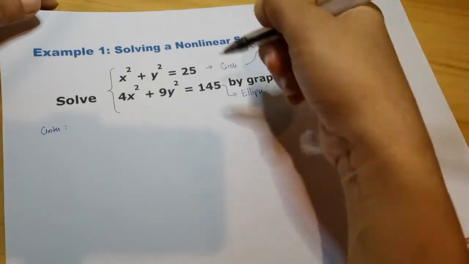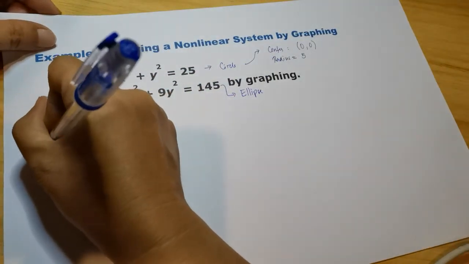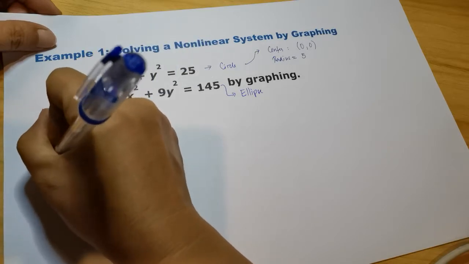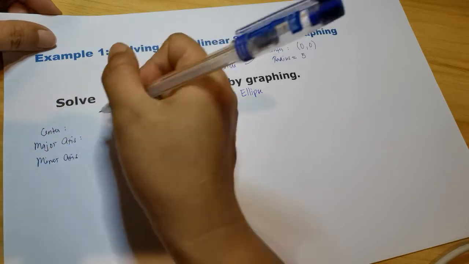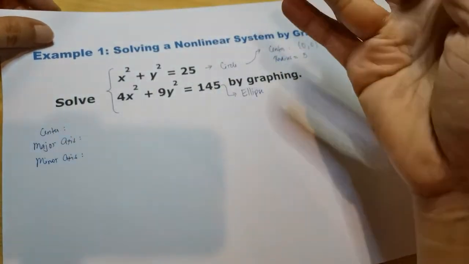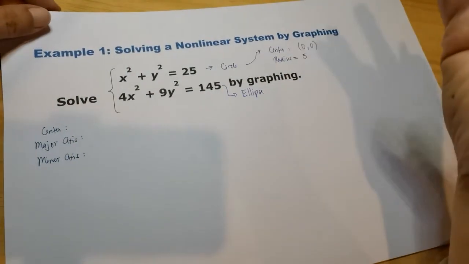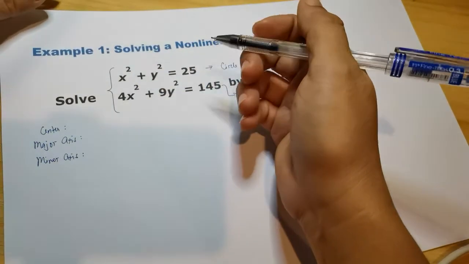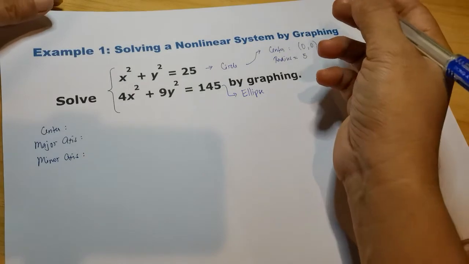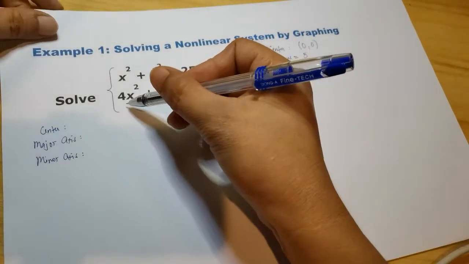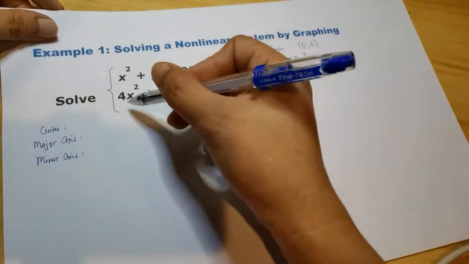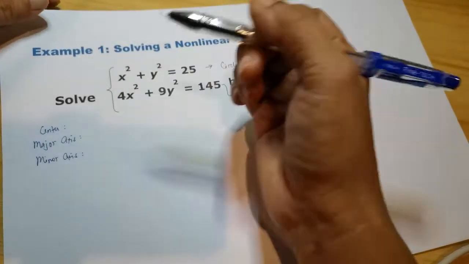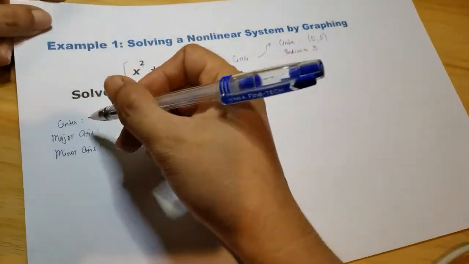In this case, we need to know the length of our major axis and the length of our minor axis, so we can get the values of the vertices and co-vertices. Since this equation is not in its standard form, we rewrite it to find the length of the major axis, the length of the minor axis, and the center.